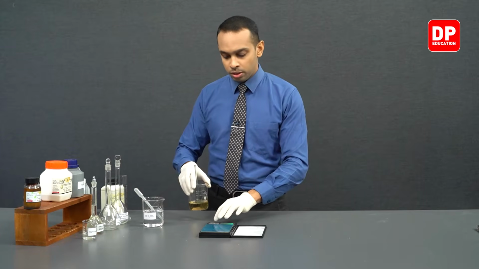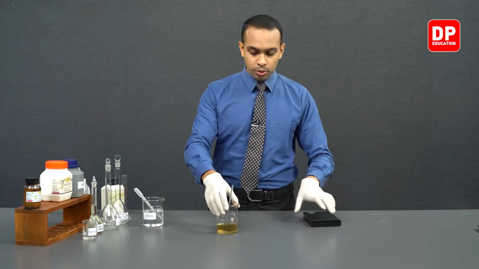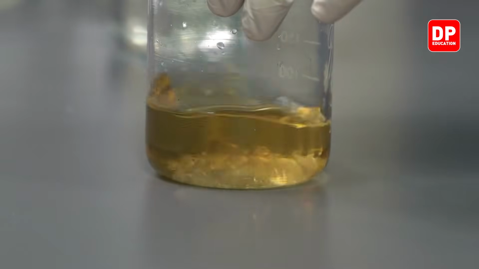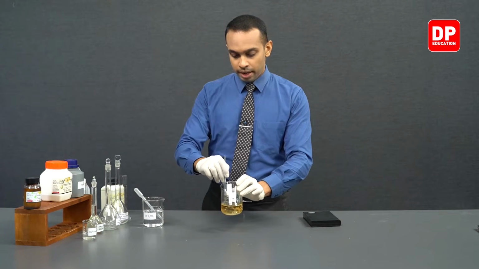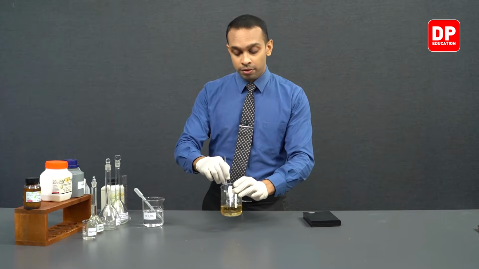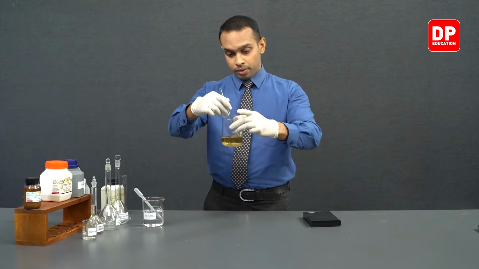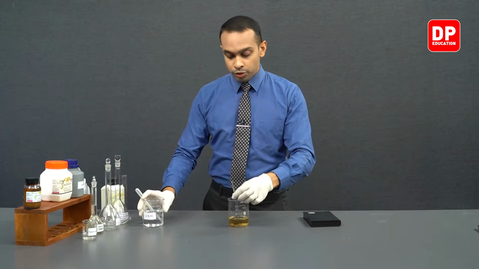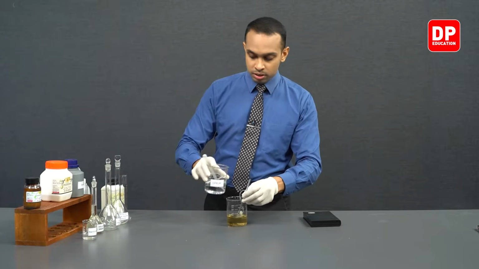Now, as you can see, students, the color of the solution is starting to change. That is because Fe3+ ions are coming into the medium. And you can see the majority of the ammonium ferric sulfate solid is dissolved in the medium. We will add a little bit more sulfuric acid since we are preparing a 250 milliliter solution.